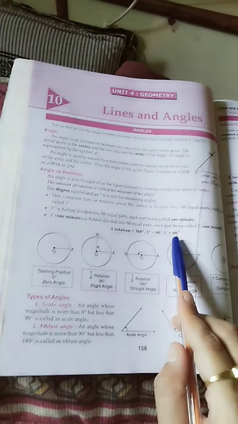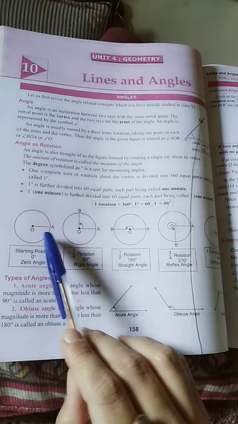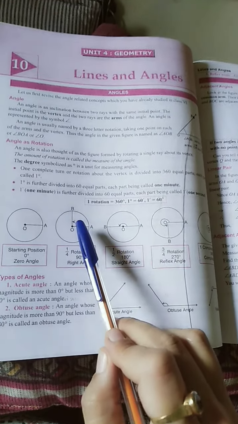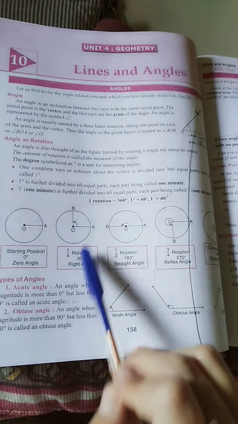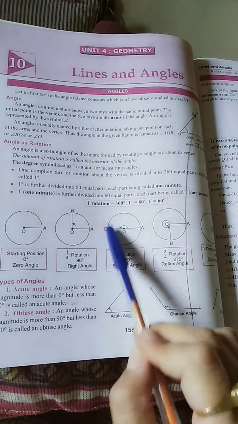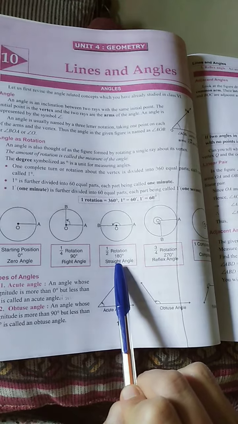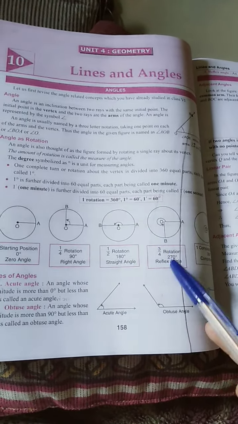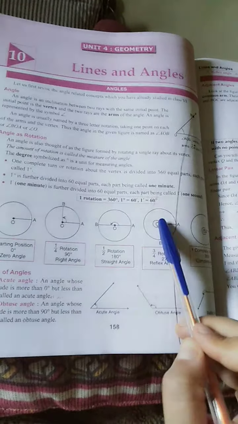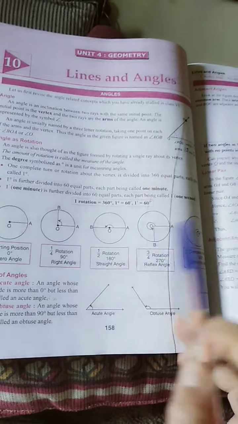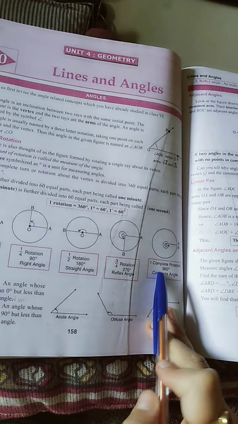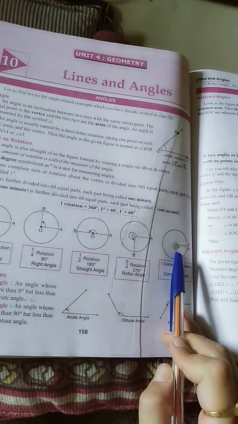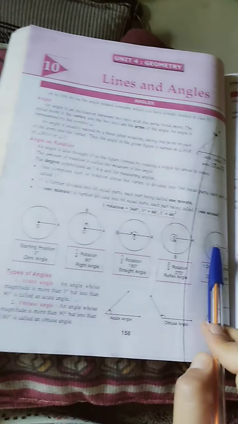Okay, so here the diagrams are shown: this is a 0 angle, this is 1/4 of a rotation, means the fourth part of the circle. This is 90 degree, a right angle. Then half rotation is called 180 degree, that is a straight angle. Then 3/4 rotation means covering 3 parts of the circle. This is 270 degree, and this outer angle is called the reflex angle. And this is one complete rotation, that is 360 degrees. That is the complete angle, means 0 degree to 360 degrees.